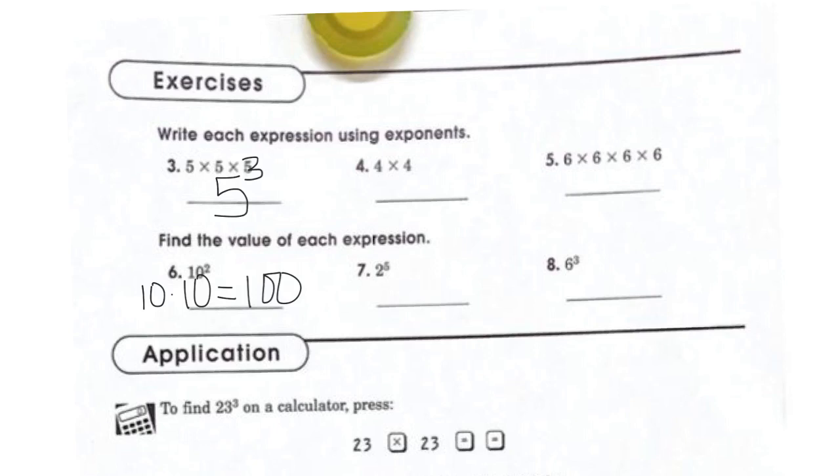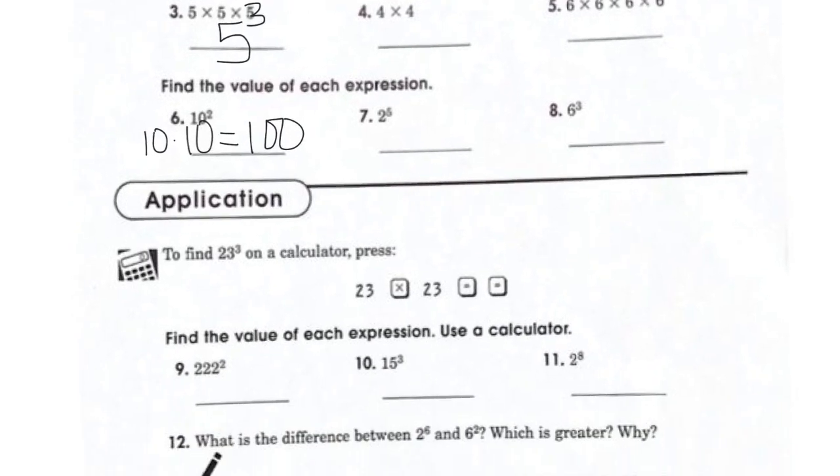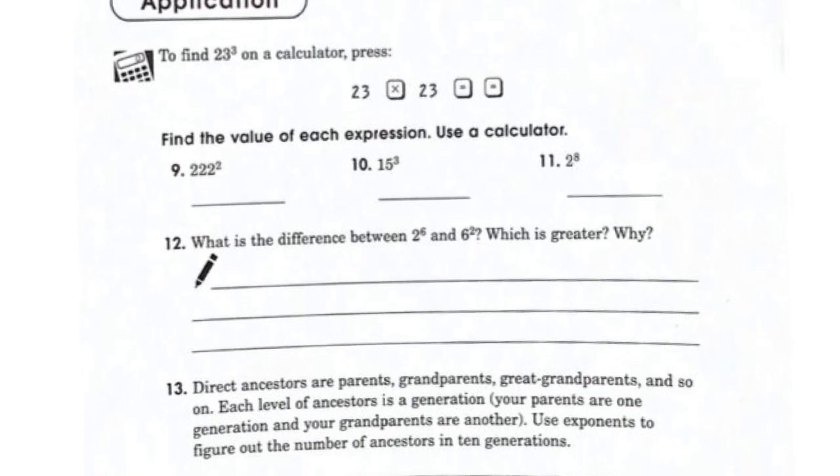So you're going to finish problems 4, 5, 7, and 8. Then you will come down to the application. And it shows you how to do this on your calculator.